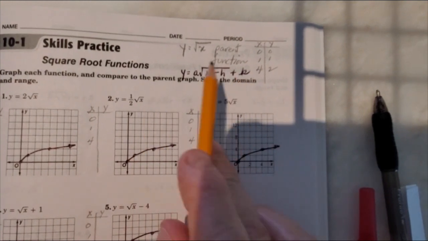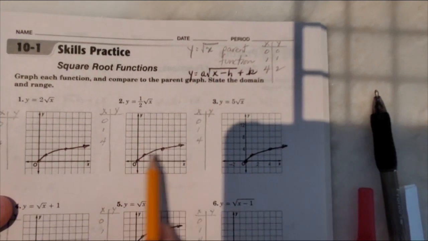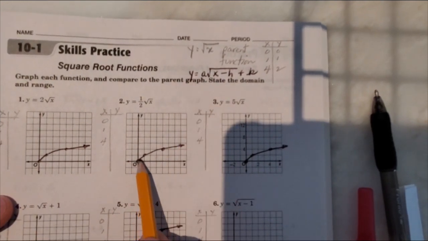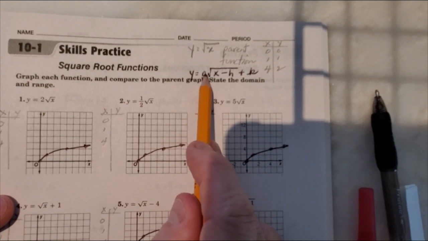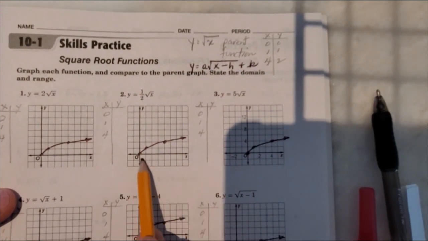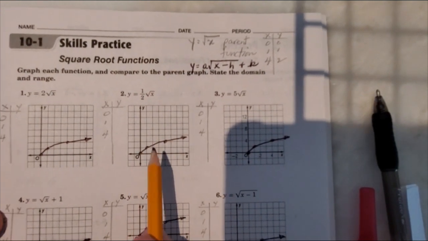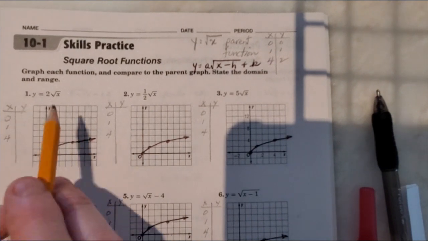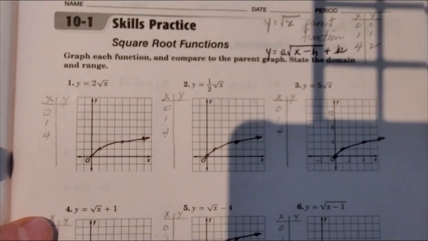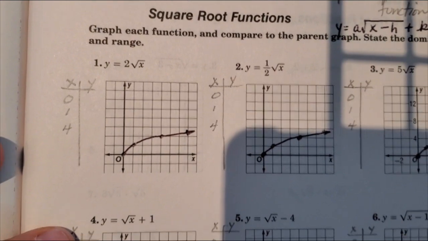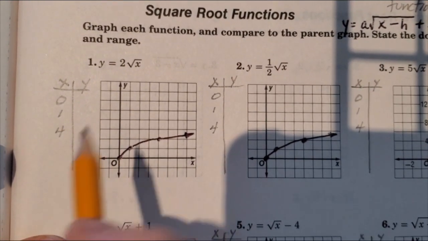So you're going to see this flips it over, so it goes like this, if a is positive. If that a is negative, it's going to flip it over down this way. So you're going to see that when we put values in. So let's do number 1. We'll put values in and we'll go from there. You should be able to do each one of these.